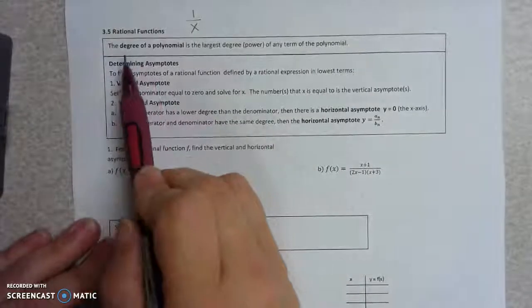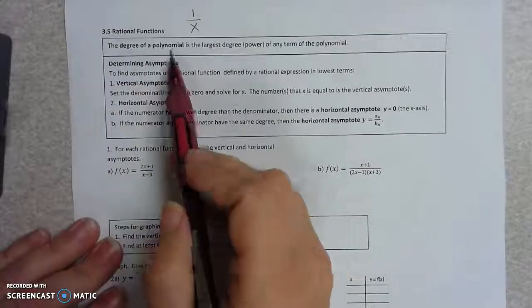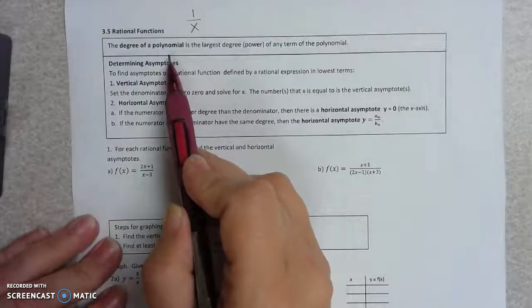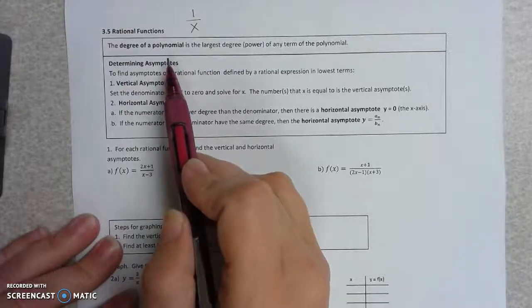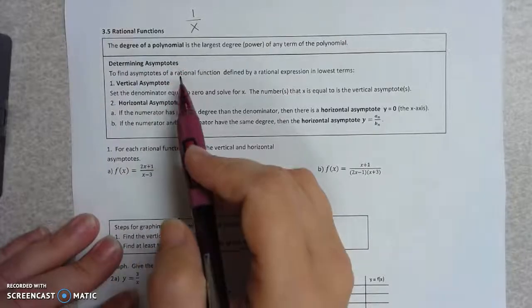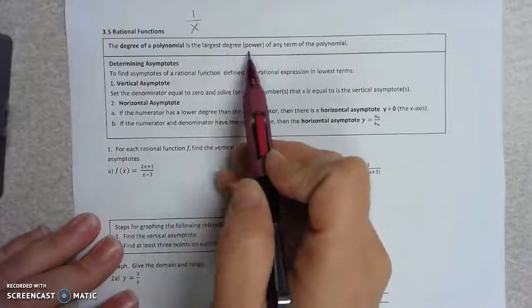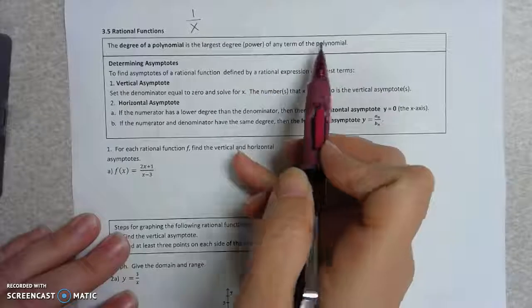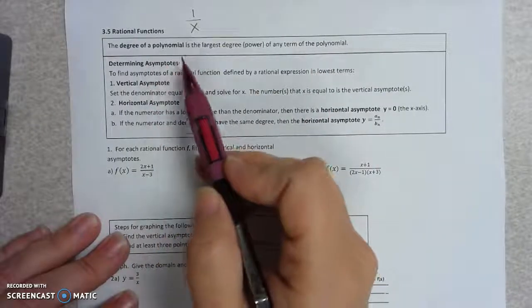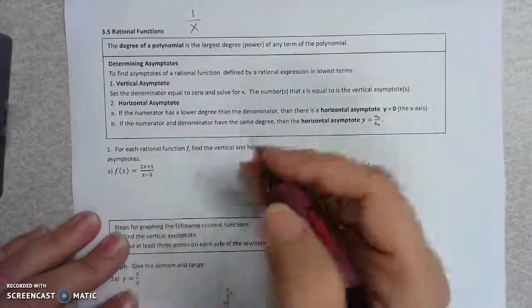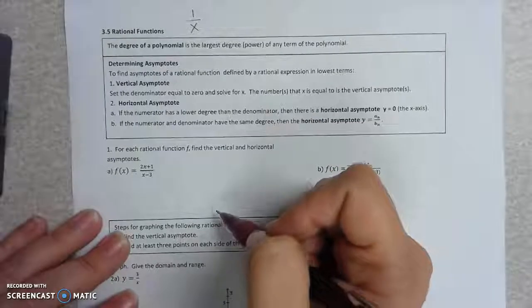Before we do that, we want to look at the degree of a polynomial, because this is going to help us decide where our graph is going to go. Alright, so the largest degree or power of any term of the polynomial is known as the degree of the polynomial. So we're just looking at the largest exponent in our case.